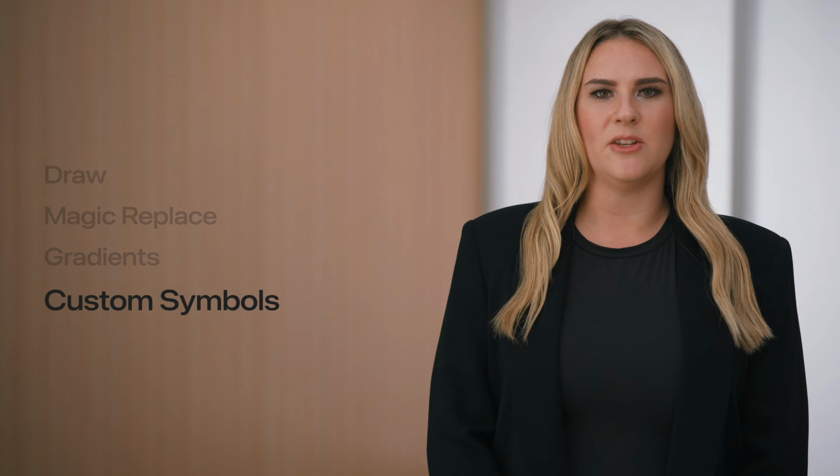We'll start off by introducing Draw, which includes brand new animation and rendering presets, followed by our updates to Magic Replace, which we have made even more capable this year. We'll introduce gradients and learn how they are applied across symbols and rendering modes, before diving deep into annotating your own custom symbols. And lastly, we'll wrap up with the updates to our APIs. We've got a lot to cover, so let's get started.